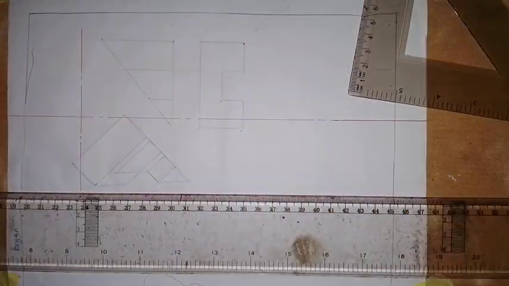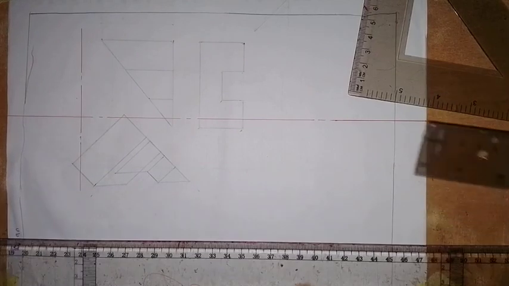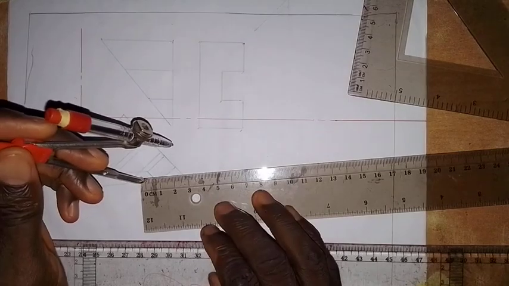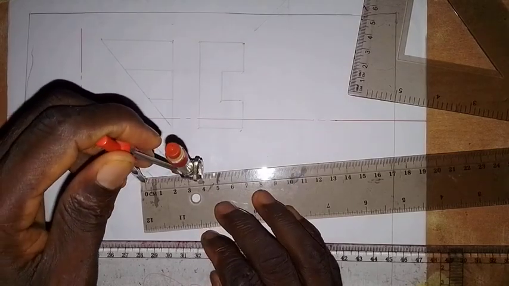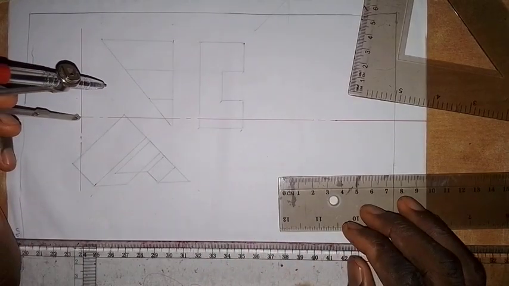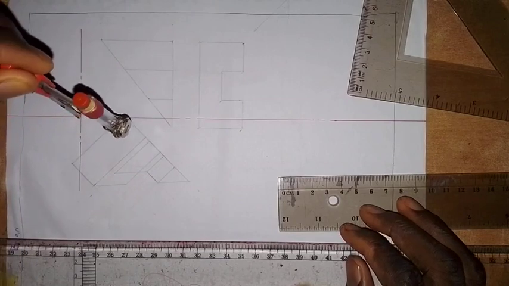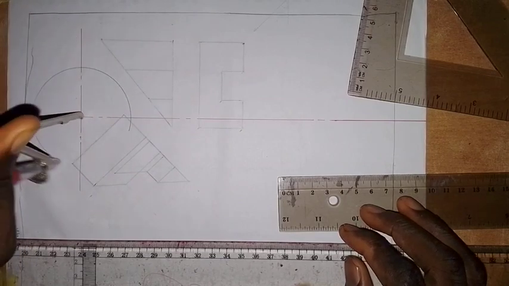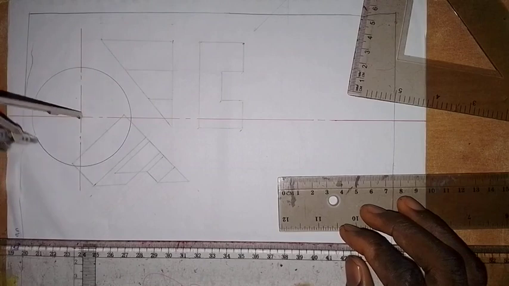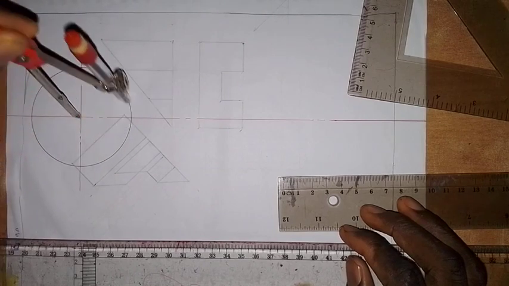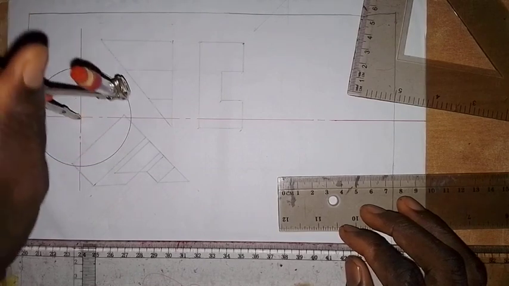Alright, so I first of all construct the rolling circle. So for the rolling circle, as I said, the diameter is 70 millimeters, the radius is 35 millimeters. So this is 35 millimeters. So I will draw that circle and make it more visible. Okay, so this is the rolling circle now.